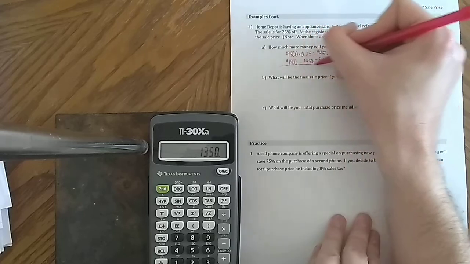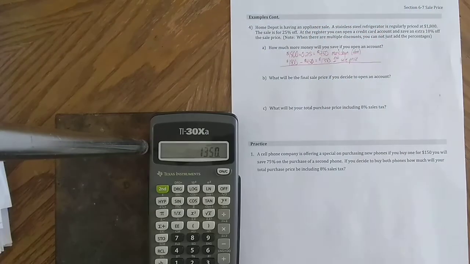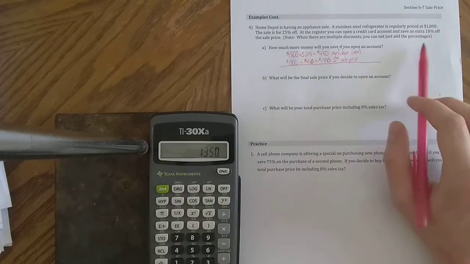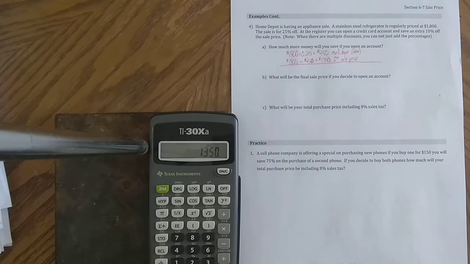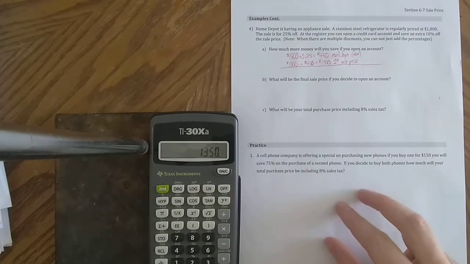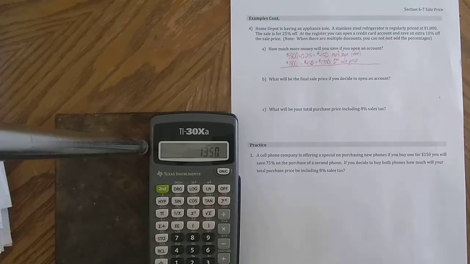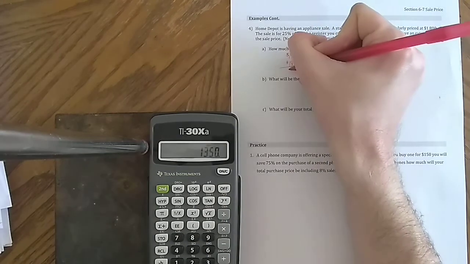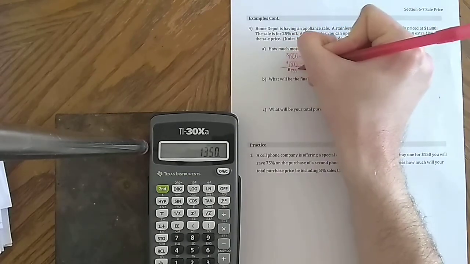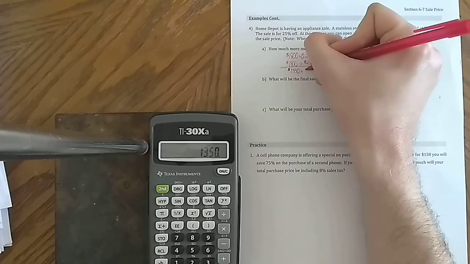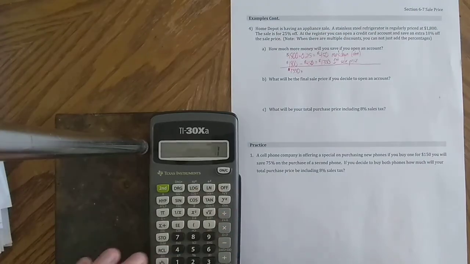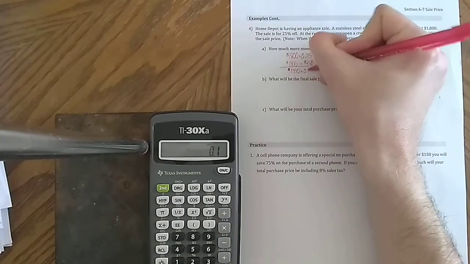But the question asks, how much more money will you save if you open an account? That's essentially asking how much that second markdown is. Save an extra 10% off? Well, how much money is that 10% going to be? We need to take 10% more off of that sale price. The sale price is $1,350. So $1,350 times, let's see, 10%, be very careful with this, is 0.1.